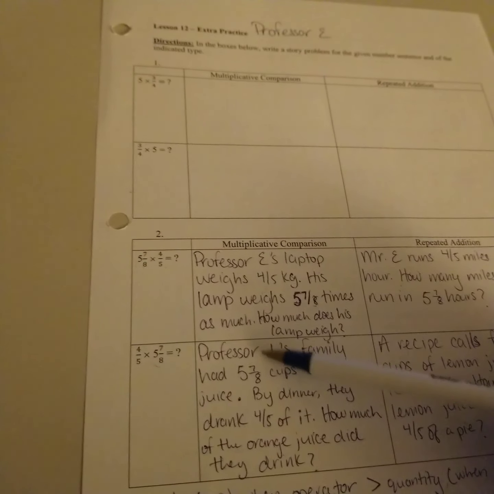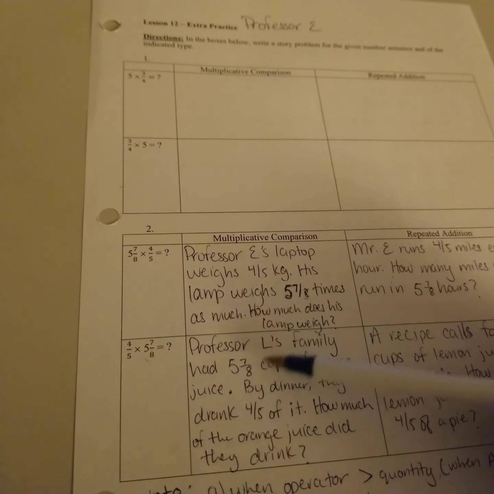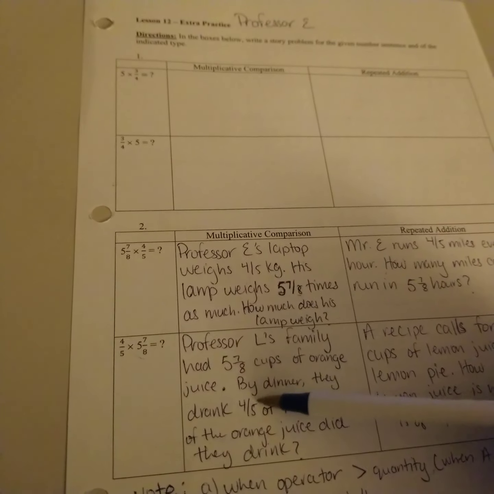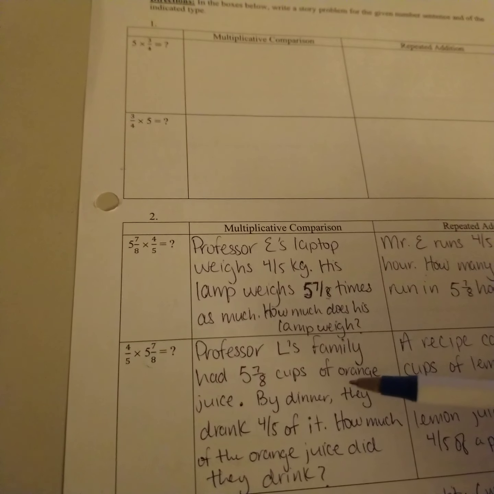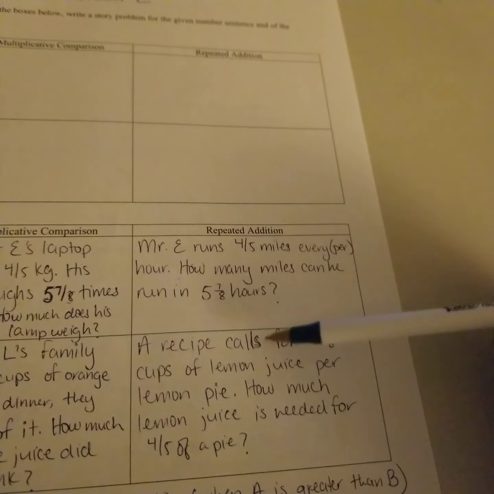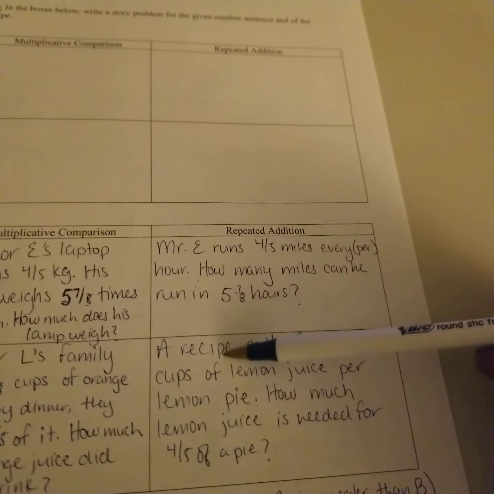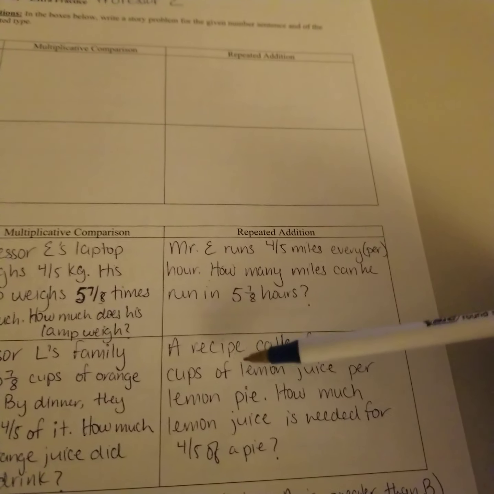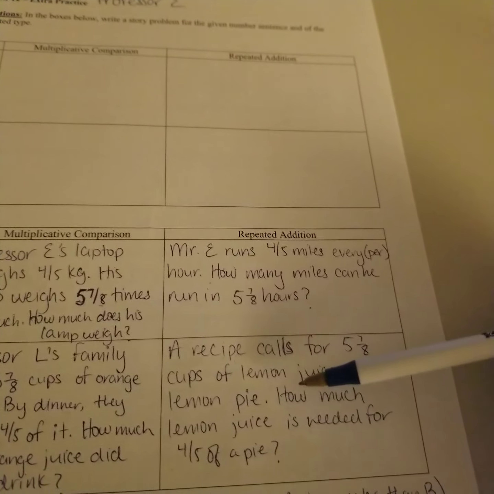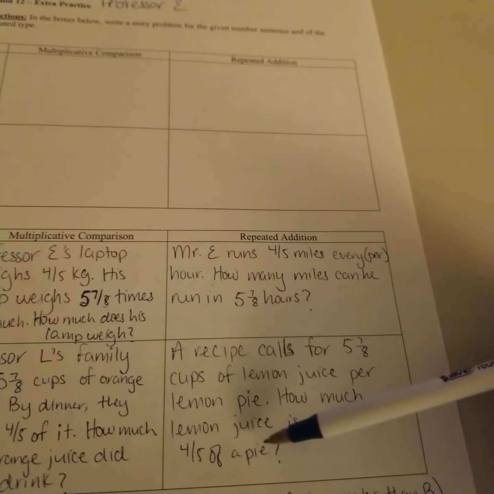Professor L's family had 5 7/8 cups of orange juice. By dinner, they drank 4/5 of it. How much of the orange juice did they drink? So there's a multiplicative comparison. Again, 4/5 of the initial amount, which was 5 7/8. And here we have that sort of ratio or for every or per relationship going on again. A recipe calls for 5 7/8 cups of lemon juice per lemon pie. How much lemon juice is needed for 4/5 of a pie?